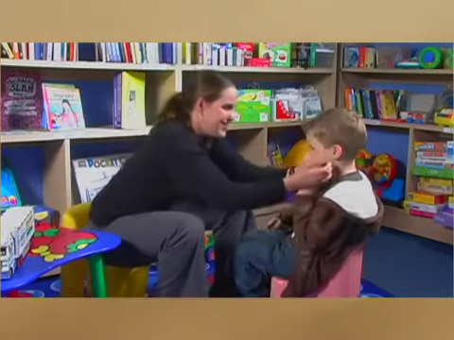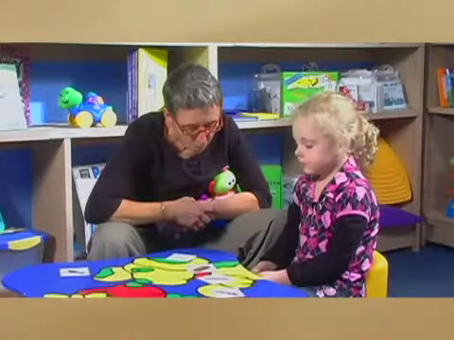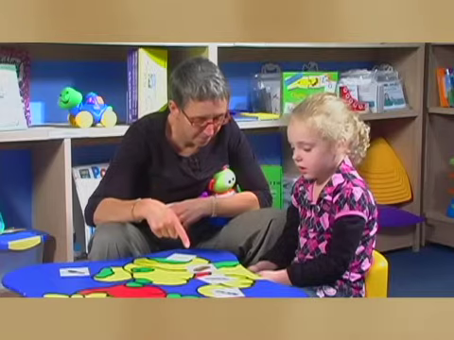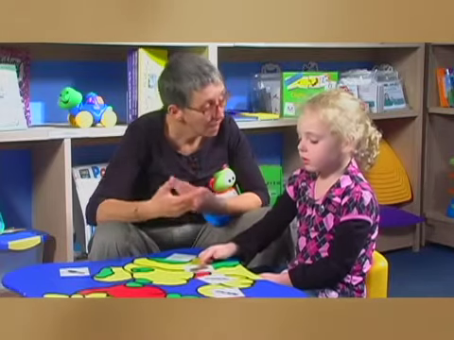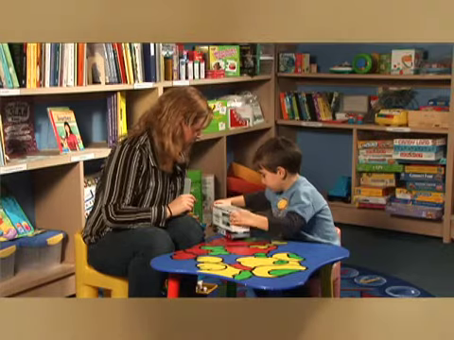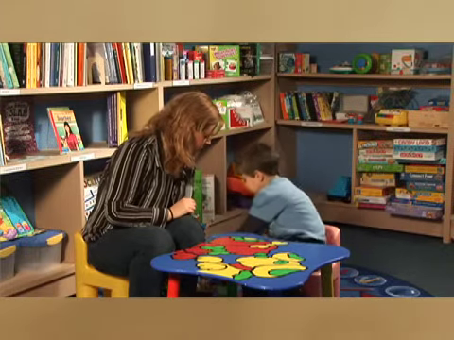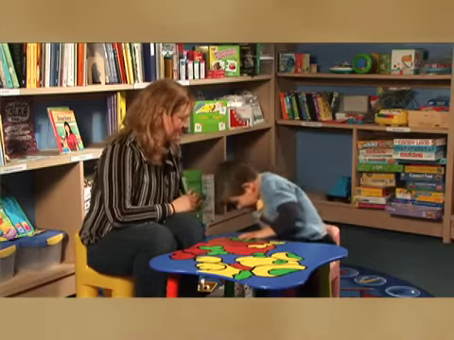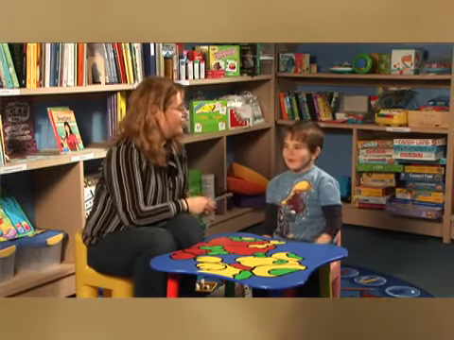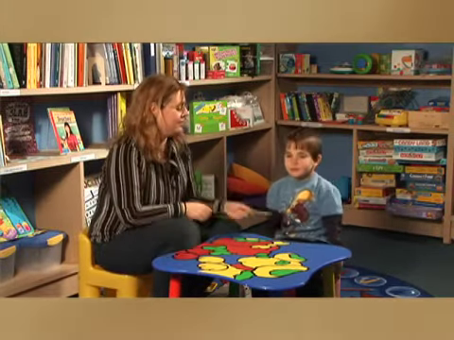Good. A prompt hierarchy is a list of prompts for teaching a specific skill. The list begins with the prompts that provide the most help to the child and ends with the prompts that provide the least help to the child. Let's imagine you are going to teach a child how to brush his or her hair. First, you decide on an appropriate SD or instruction.